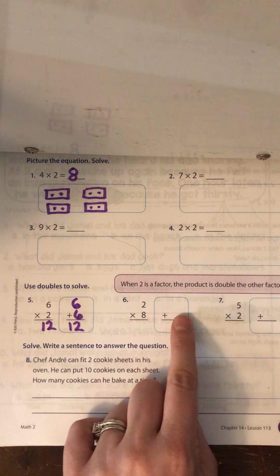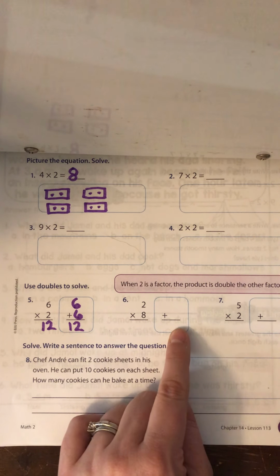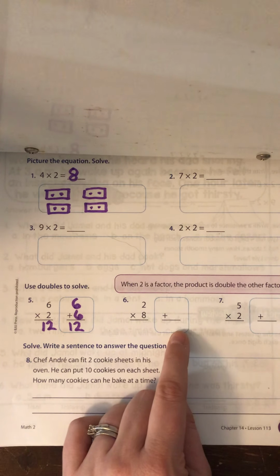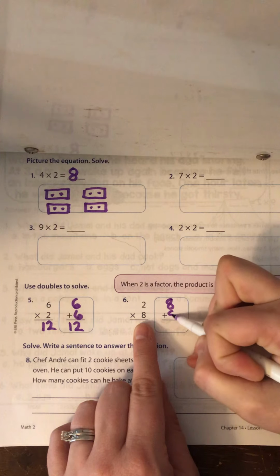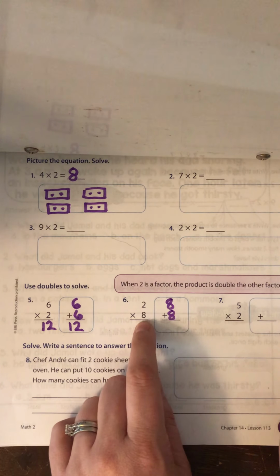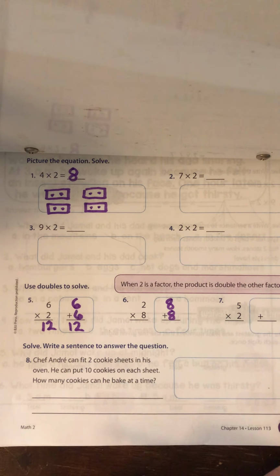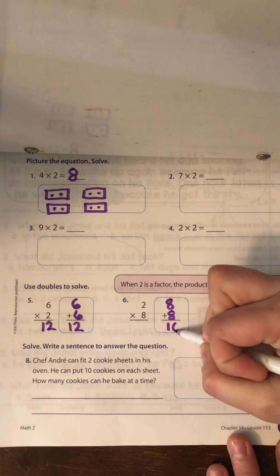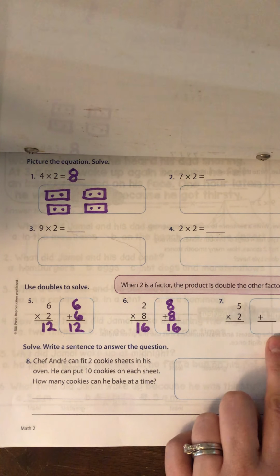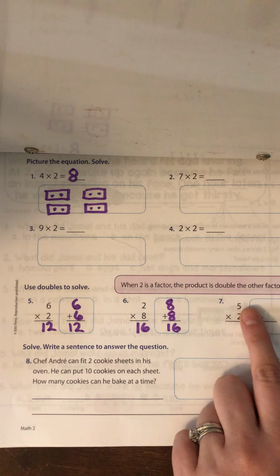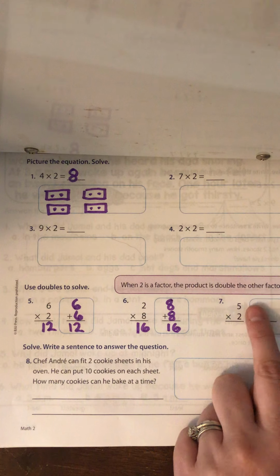2 8's. So what am I going to put here? Yeah, I'm going to put 8's here. So 8 plus 8. See how there's 2 8's? And 8 plus 8. I'll give you a minute to figure that one out. Although you guys should know your doubles pretty well by now. 16. Good job. Okay? And I'll let you do this one on your own. This will be an easy one because look, you can count by 5's, but it'll be 2 5's.